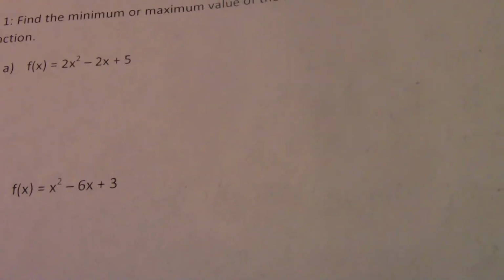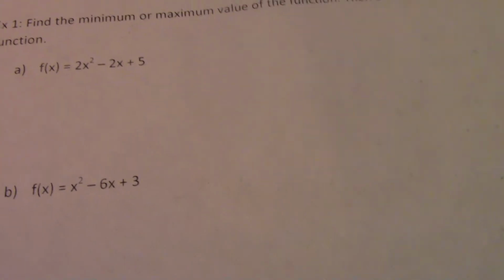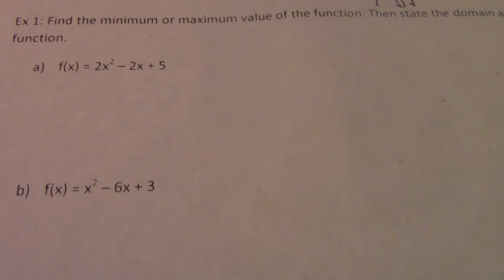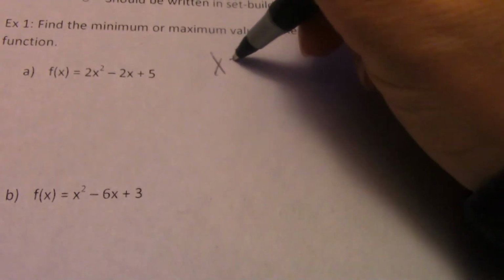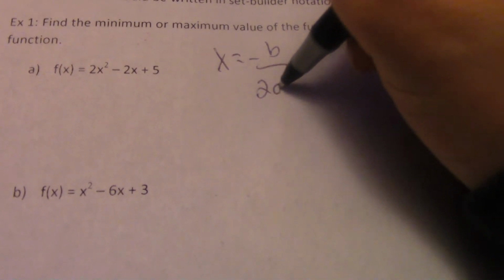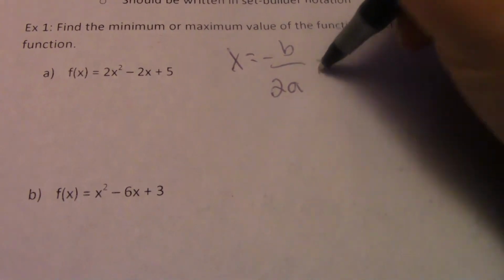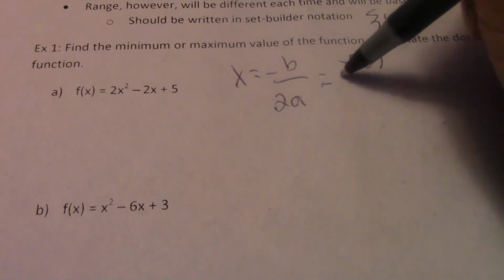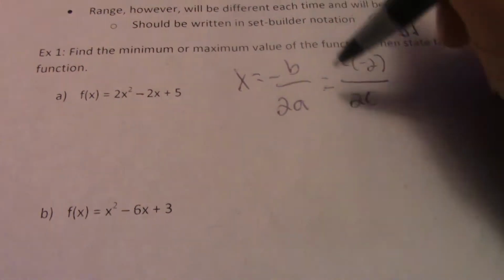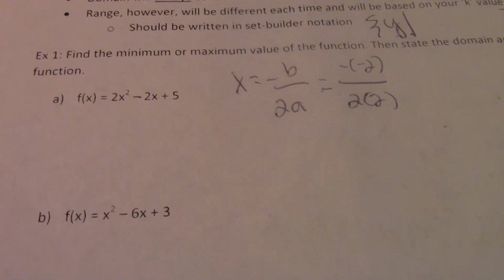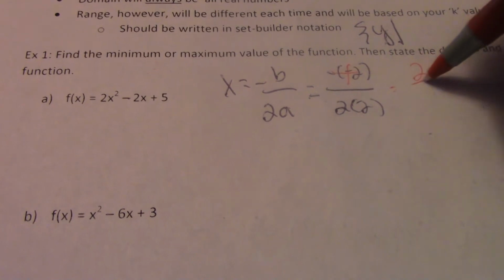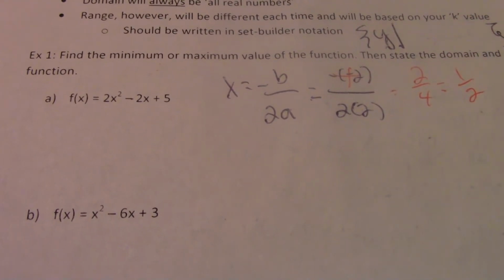Okay. If it is in standard form, remember we have to find our k, we have to find our h. And h is that formula x equals negative b over 2a. We talked about this formula last time. So negative negative 2 over 2 times a, which is 2. So that's positive 2. 2 times 2 is 4. So 2 over 4 makes 1/2.